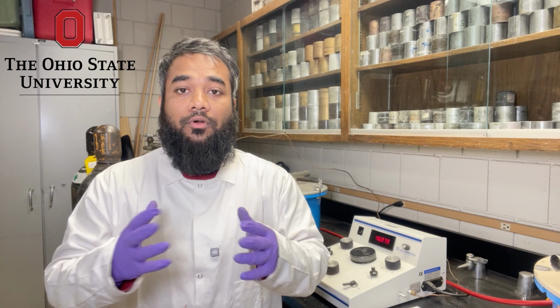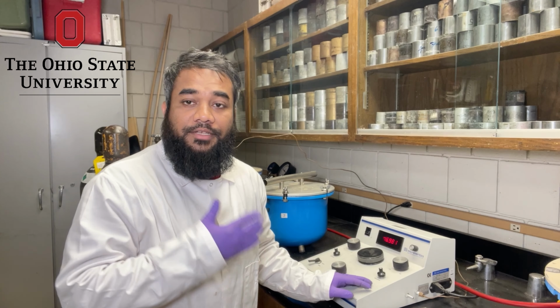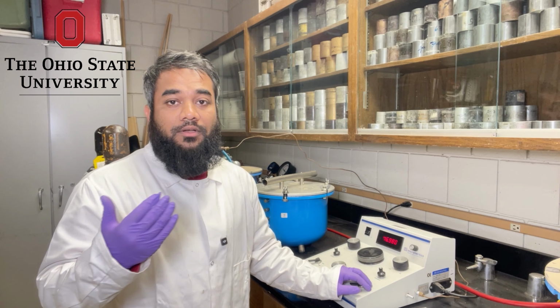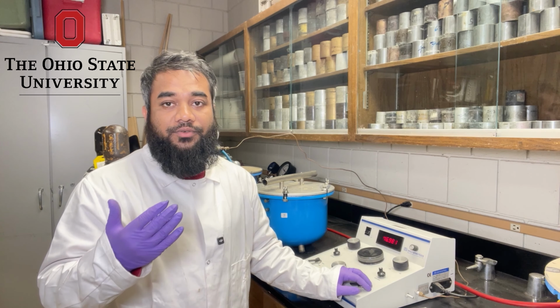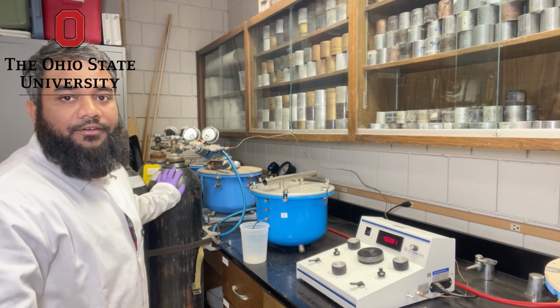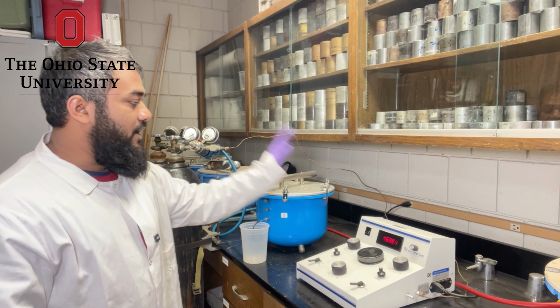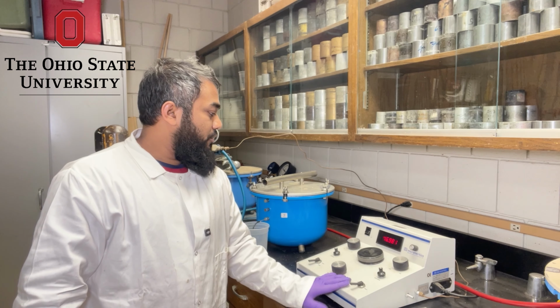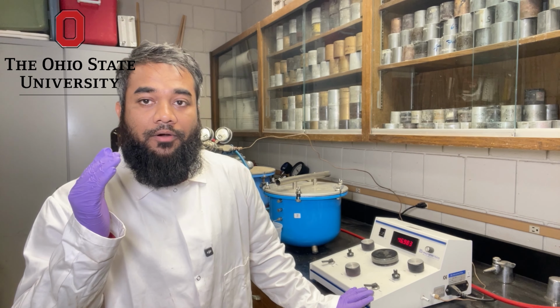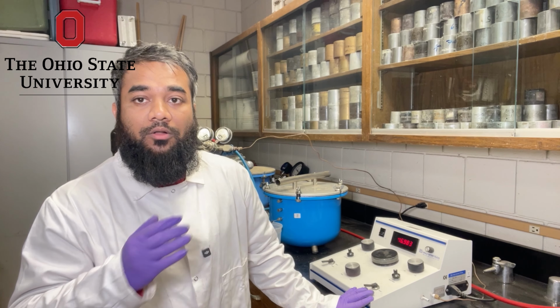Let's talk about the role of the pycnometer. This digital pycnometer measures particle density by determining the true volume of soil solids using gas displacement, usually helium or nitrogen. We are using a nitrogen gas cylinder here to supply nitrogen gas to this pycnometer chamber. Because molecules like nitrogen or helium are extremely small, they penetrate even fine pores between soil particles, giving a very accurate solid volume.